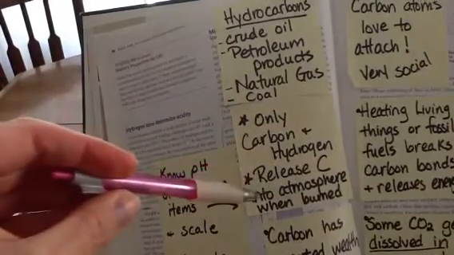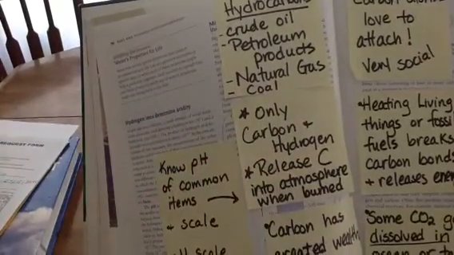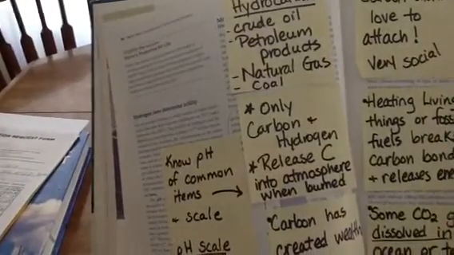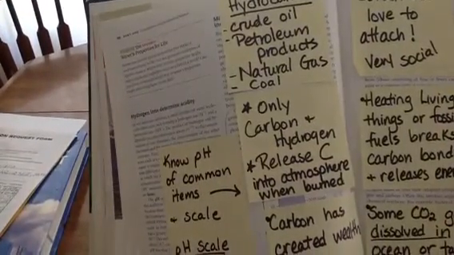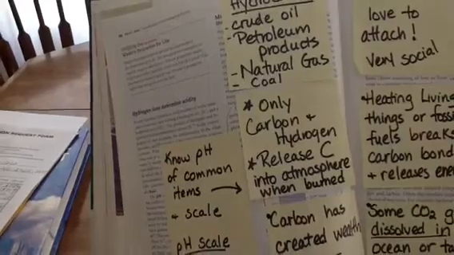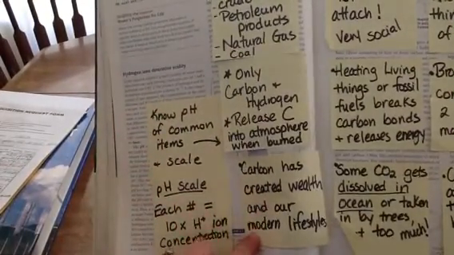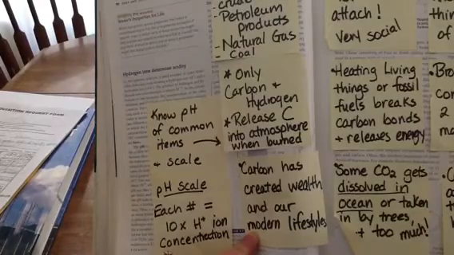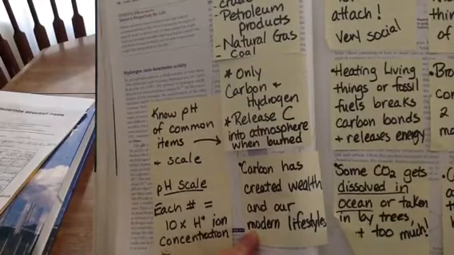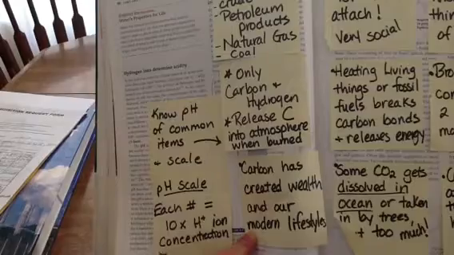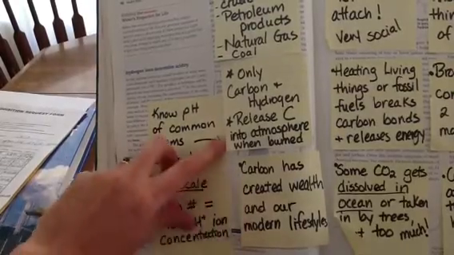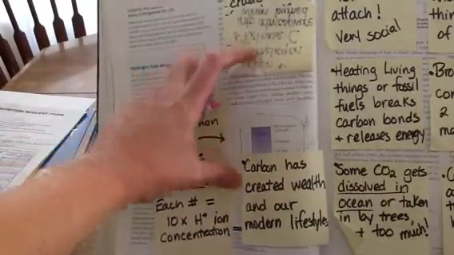These hydrocarbons are important because they release carbon into the atmosphere when they're burned, and that's what causes climate change. Carbon has created wealth and our modern lifestyle, so it's not all bad. There's been a lot of good that's come out of burning fossil fuels, but there's some things that we need to fix as well.